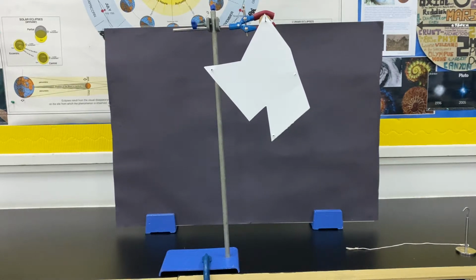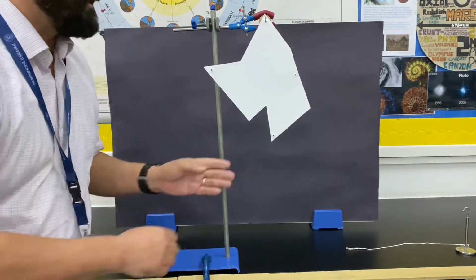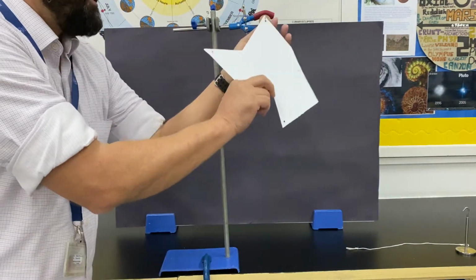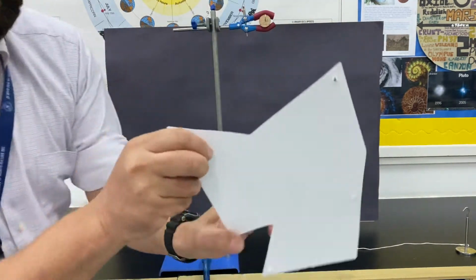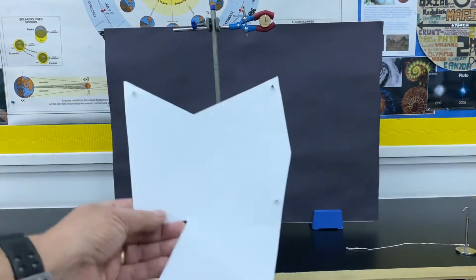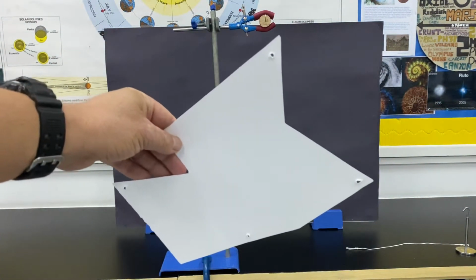In this short video, I'm going to show you how to locate the centre of mass, or the centre of gravity, of an irregular object. It's quite easy for regular objects because usually it's the geometrical centre. But if we have an irregular object, such as what I've got here, a piece of card, then what I've done is cut the piece of card into a nice irregular shape.